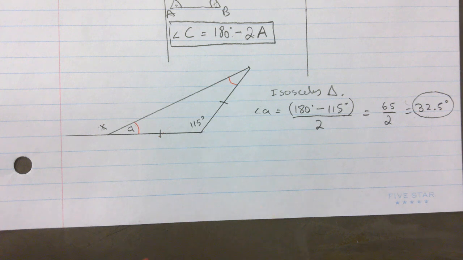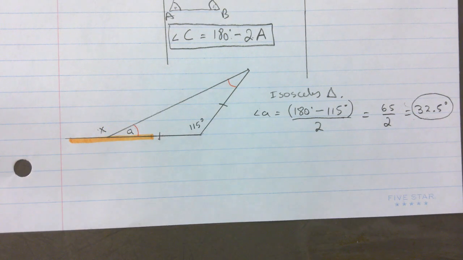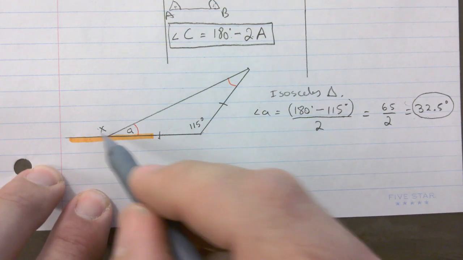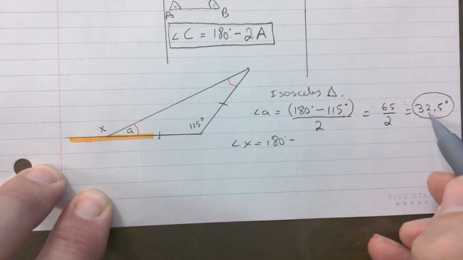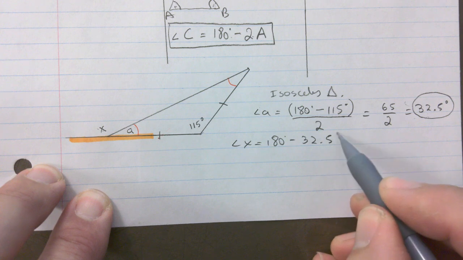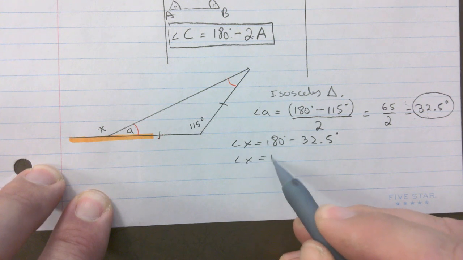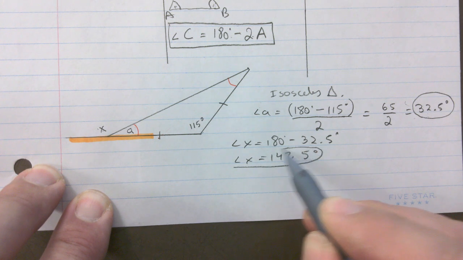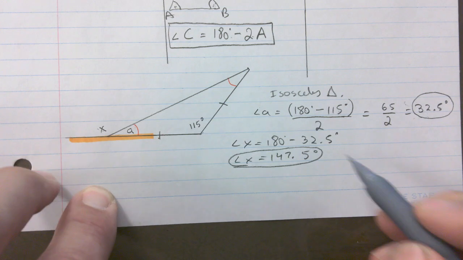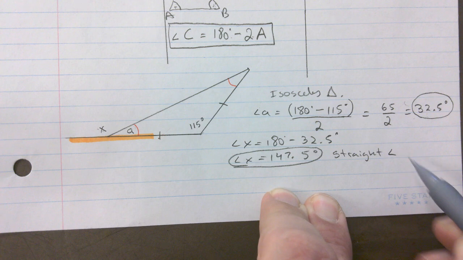Let me highlight that for you if you can't see it. There it is. Where's Waldo, right? Find a straight line. And so angle X is simply 180 minus the 32.5, which is 147.5 degrees. I will say that it's a straight angle, right?